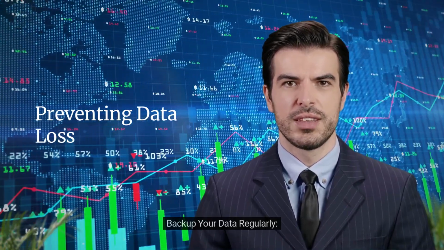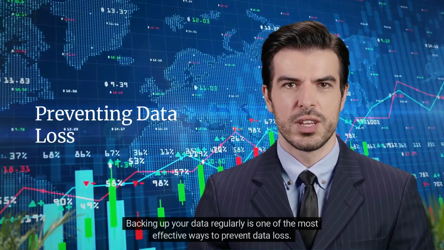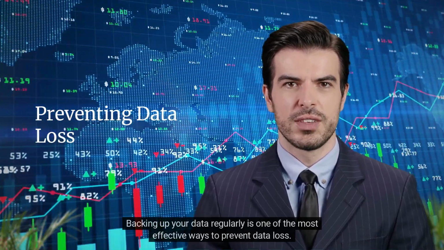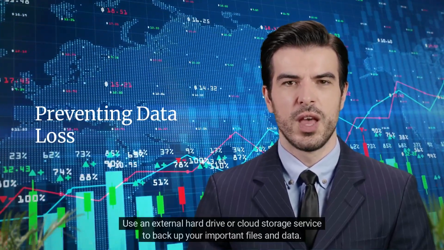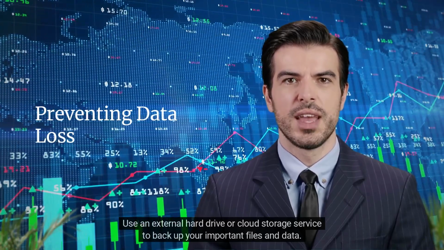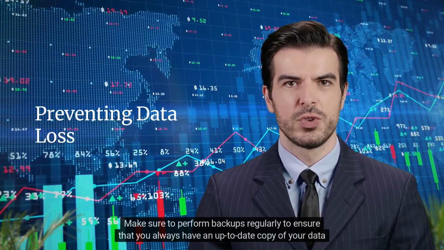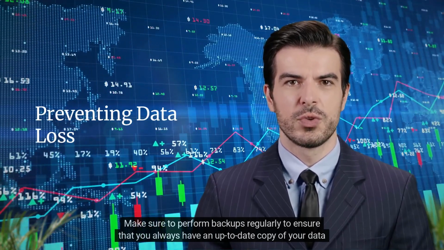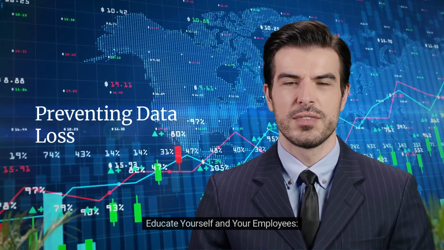Back up your data regularly. Backing up your data regularly is one of the most effective ways to prevent data loss. Use an external hard drive or cloud storage service to back up your important files and data. Make sure to perform backups regularly to ensure that you always have an up-to-date copy of your data in case of data loss.